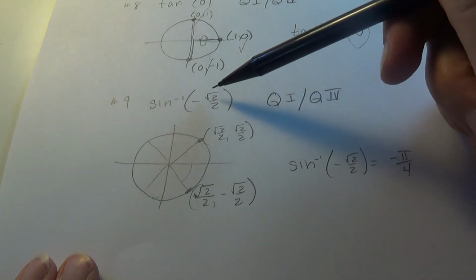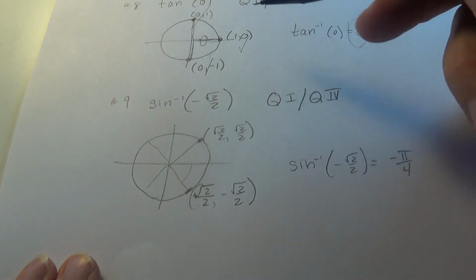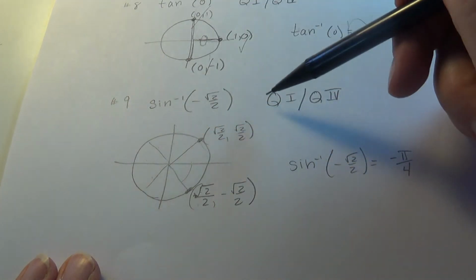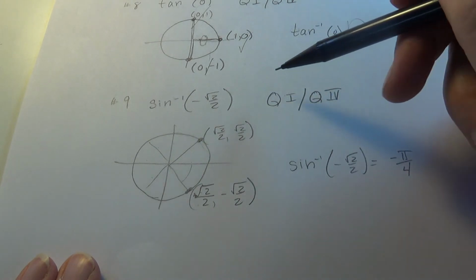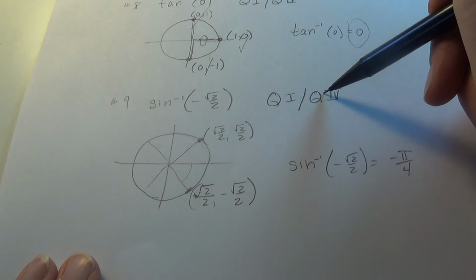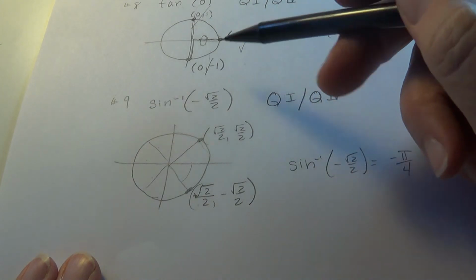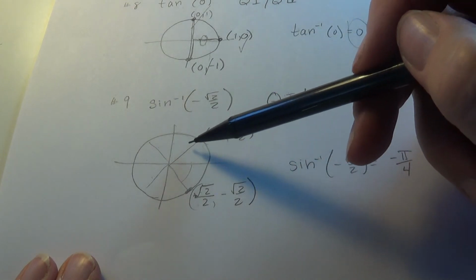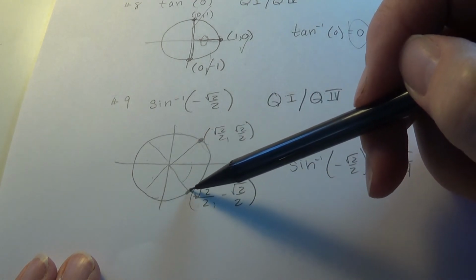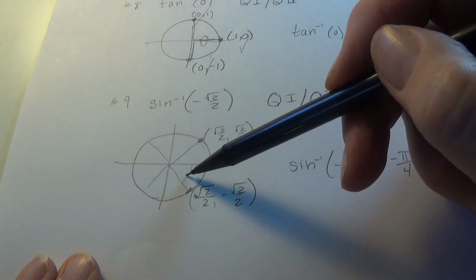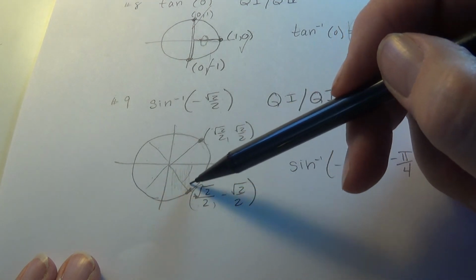Sine inverse of negative square root of 2 over 2. I can look for inverse sine at quadrant 1 and quadrant 4. It's quadrant 1, quadrant 4 for all those in my physics class. Alright, so this was a point of interest, and I look down here. Because it's negative, it's going to be in this quadrant.